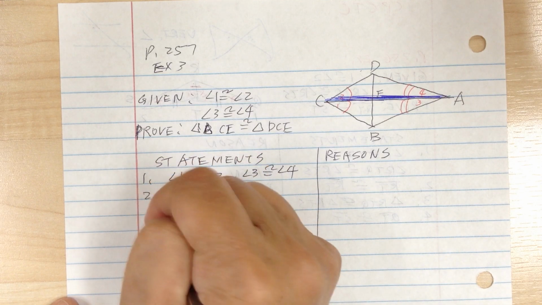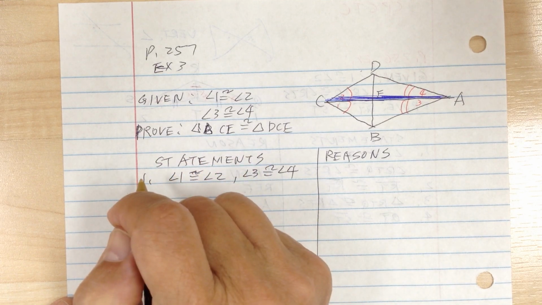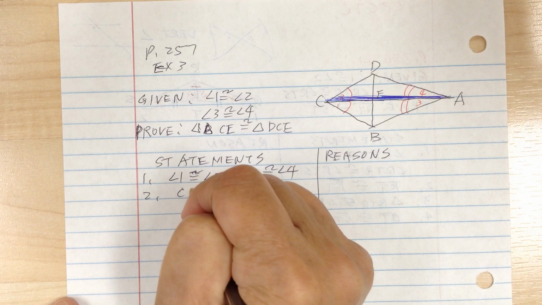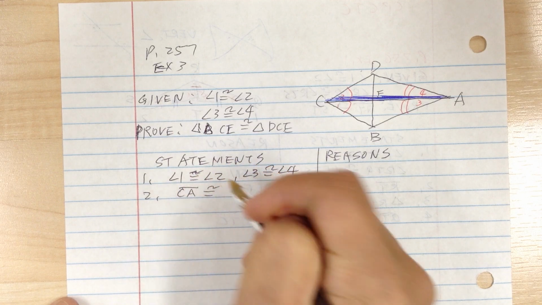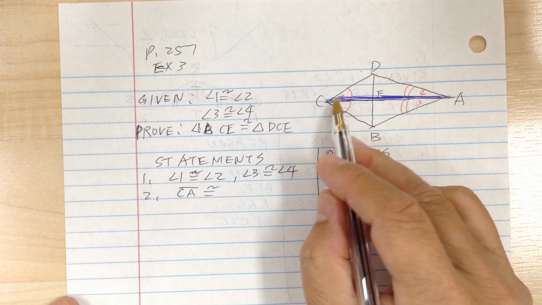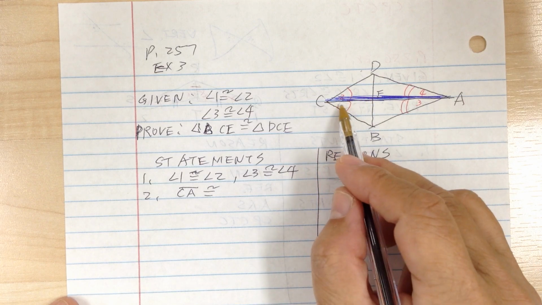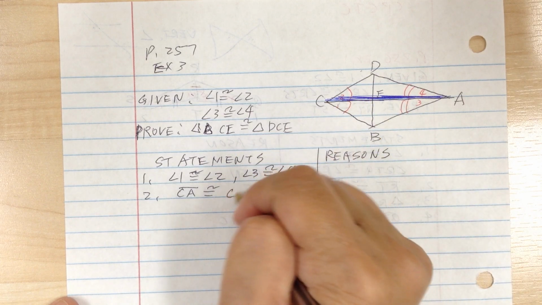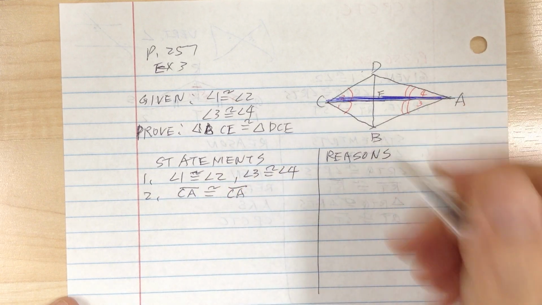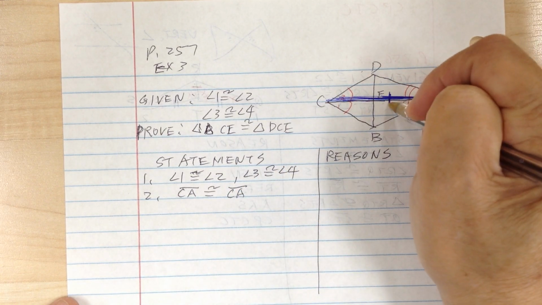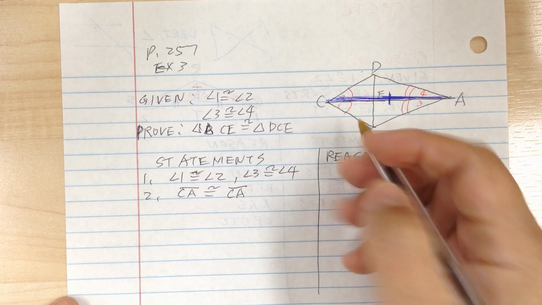So step 2, I'm going to say that CA is congruent to CA. So that means this is congruent to itself, and this would be reflexive.